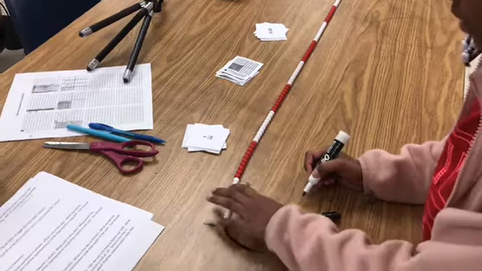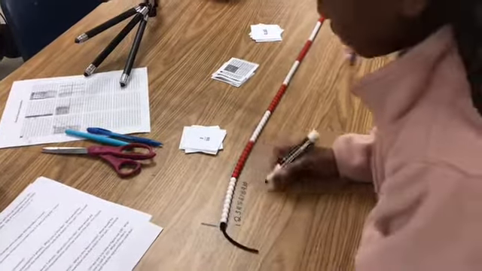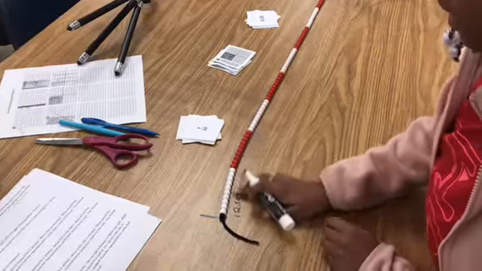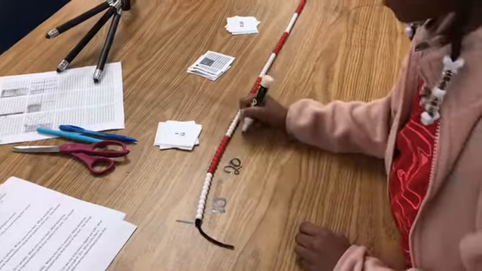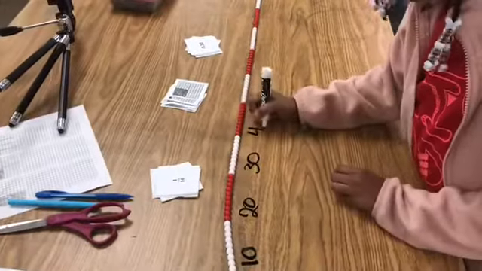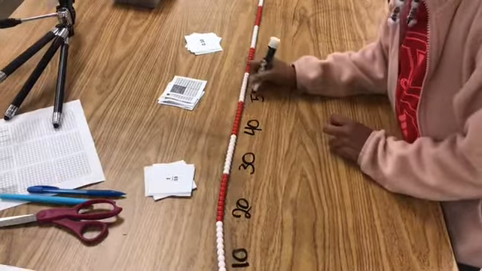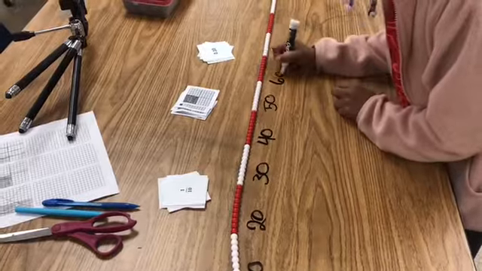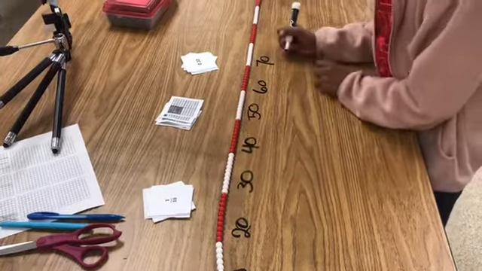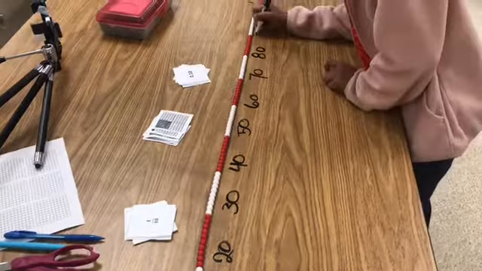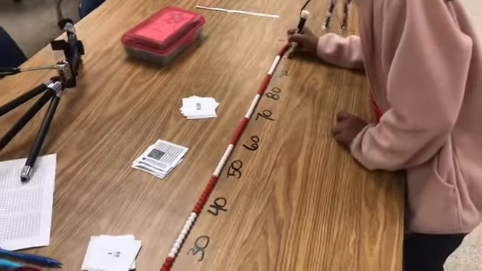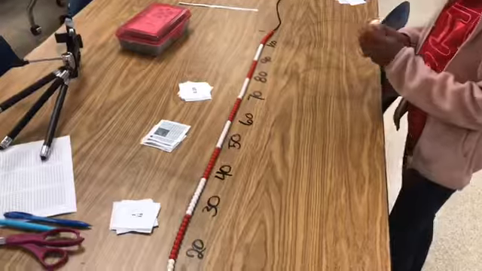So since there's 10 of those, we could count by 10: 10, 20, 30, 40, 50, 60, 70, 80, 90, 100. Okay, so there's 100 beads on there, right?